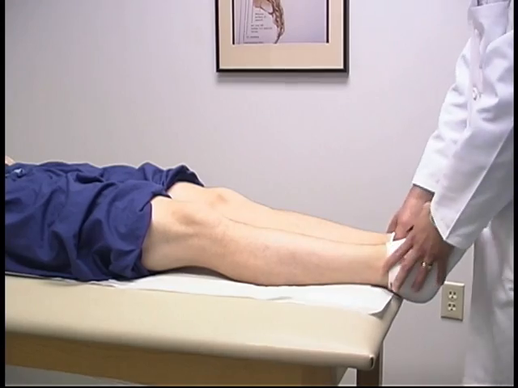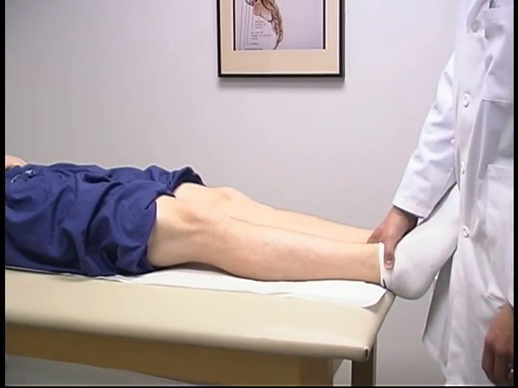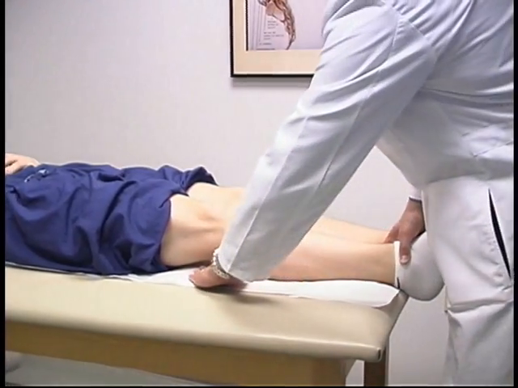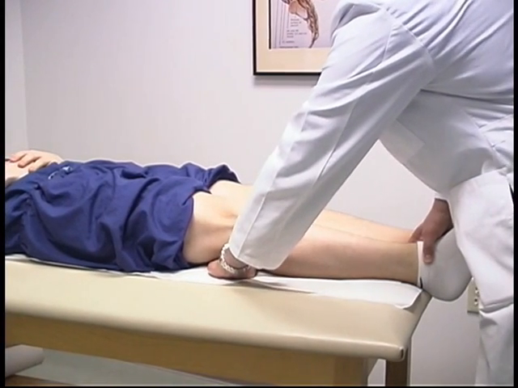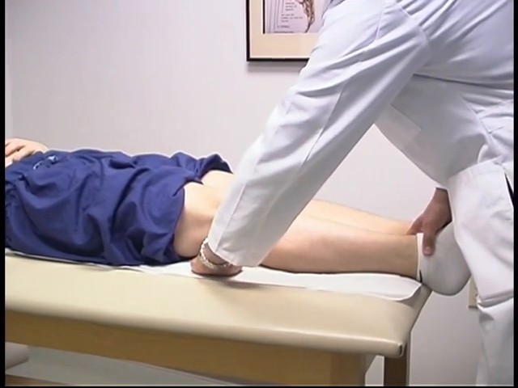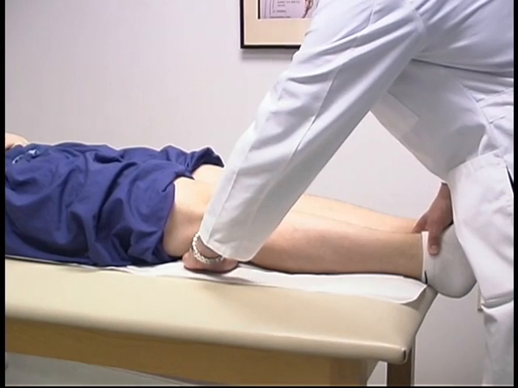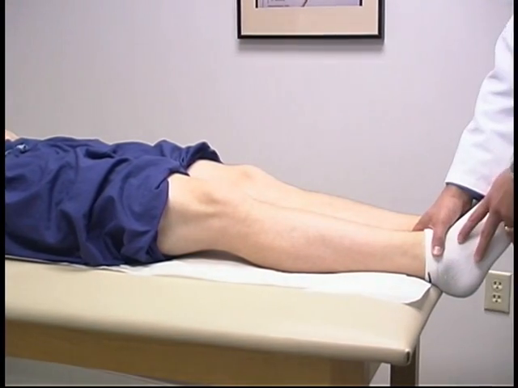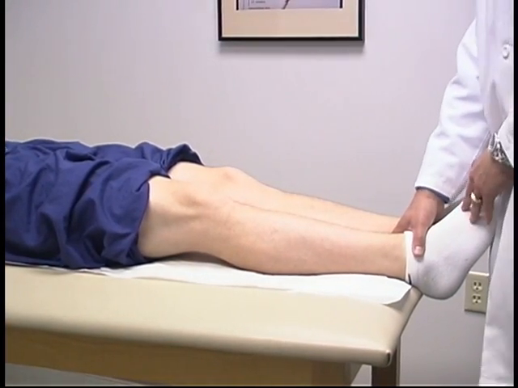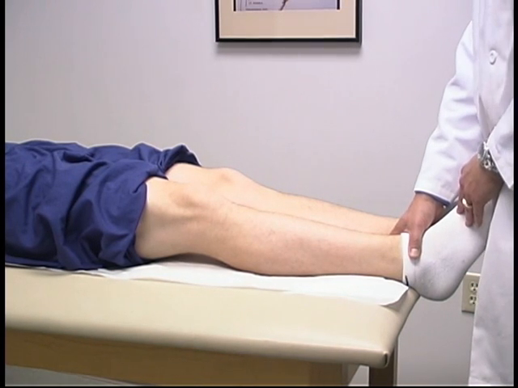Another way to assess this is to let the patient keep their leg on the bed, and slide your hand in the popliteal area between the table and the knee. Your hand should slide through easily, but will brush against the popliteal space of the patient. If it does not, then there is typically a flexion contracture present.